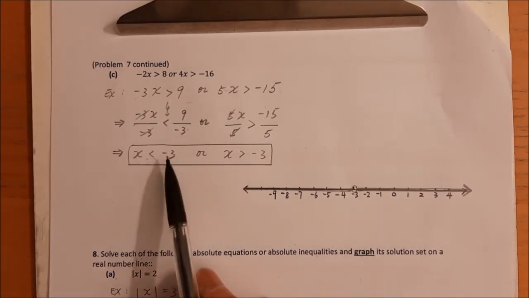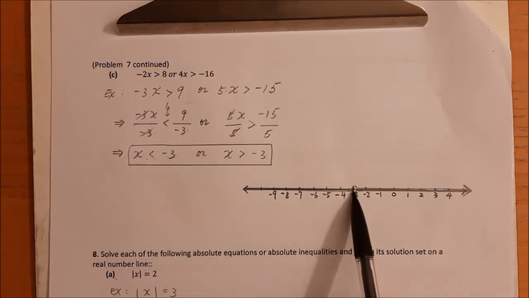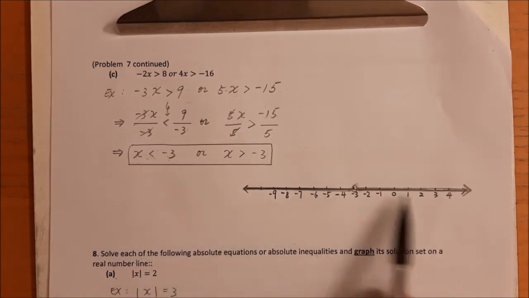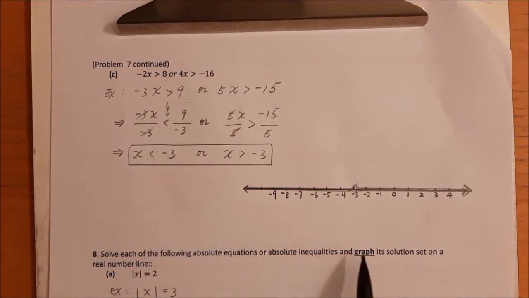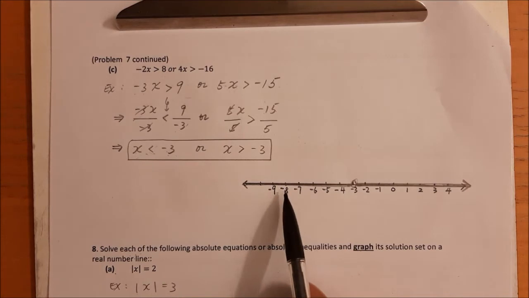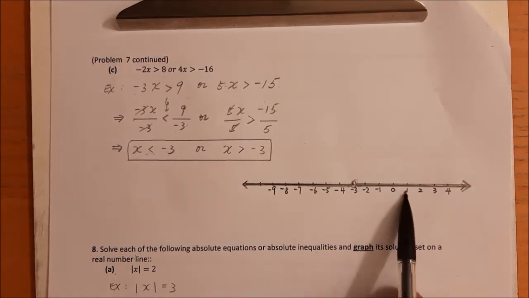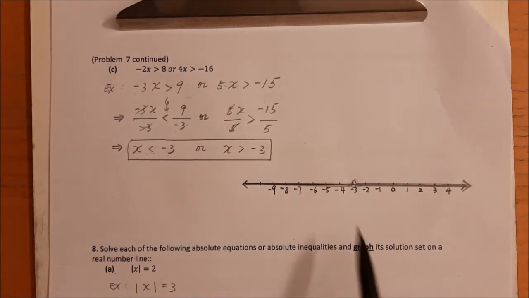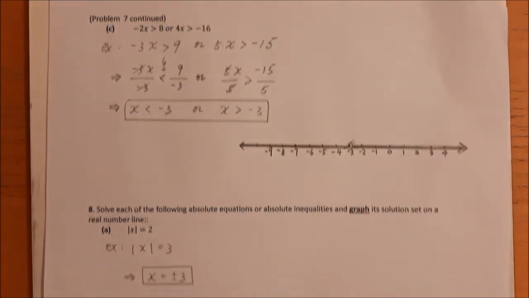So first of all, draw the graph, find -3. At -3, you put an open circle, not including the point -3, because there's no equal sign. Less than -3, to the left, shaded. Greater than -3, to the right, shaded. So it's all the numbers on the real number line except -3. On -3, you put an open circle.